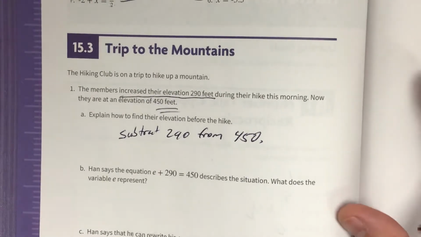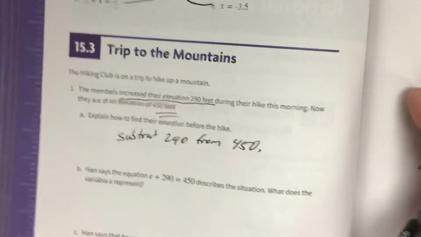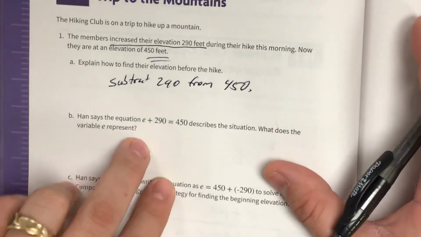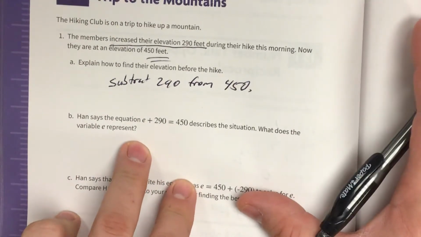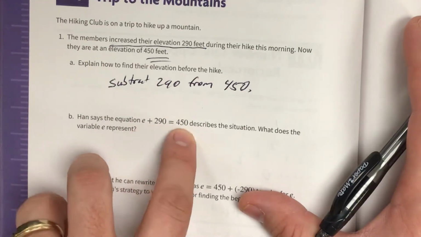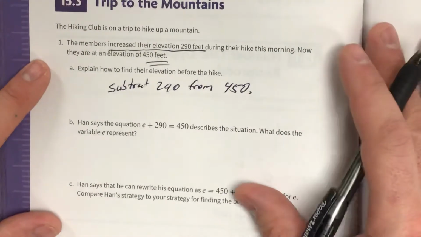B, Jonas. And says the equation E plus 290 equals 450 describes the situation. What does the variable E represent? So what does this represent? I went up 290, now I'm at 450. 160. What does it represent in this equation?